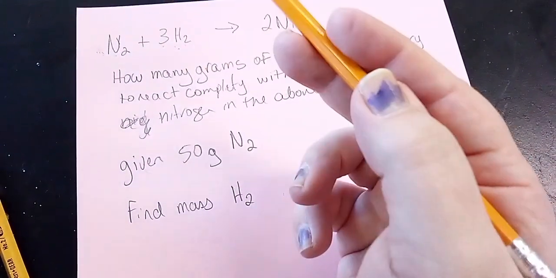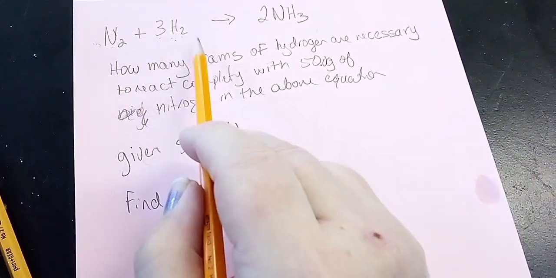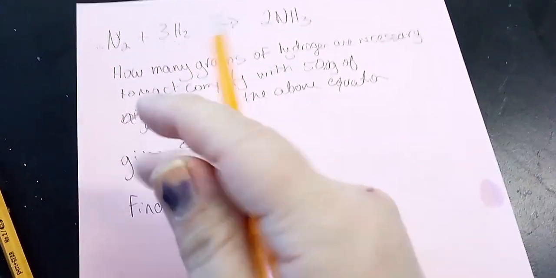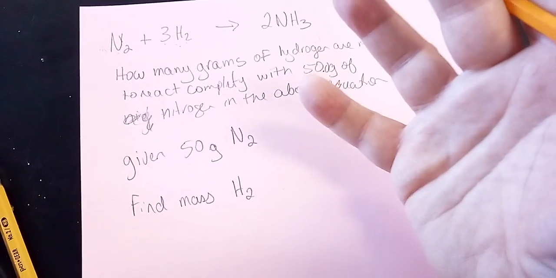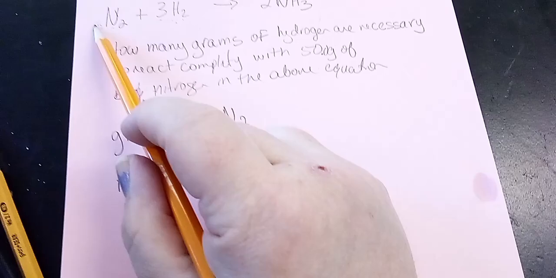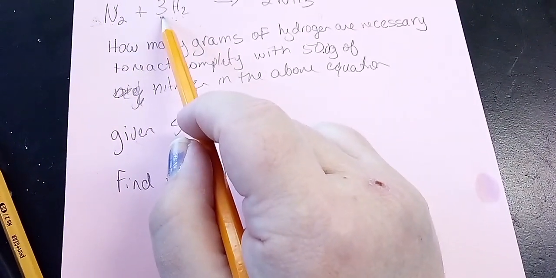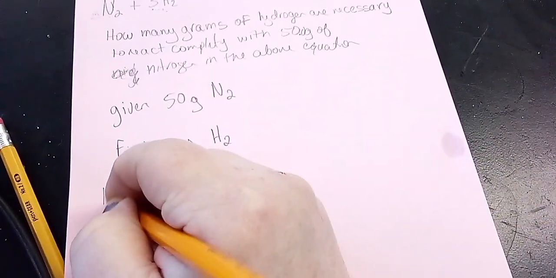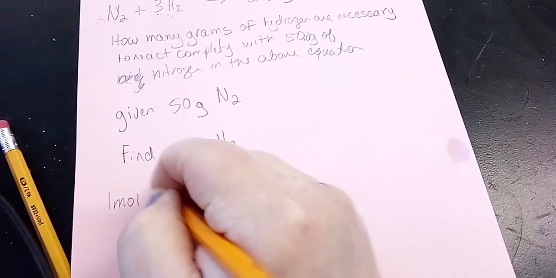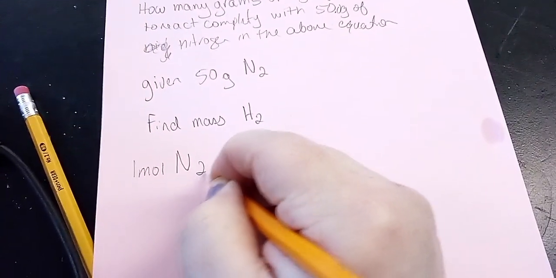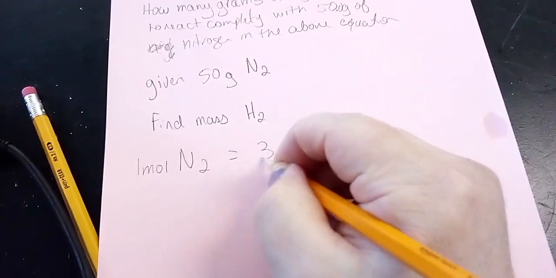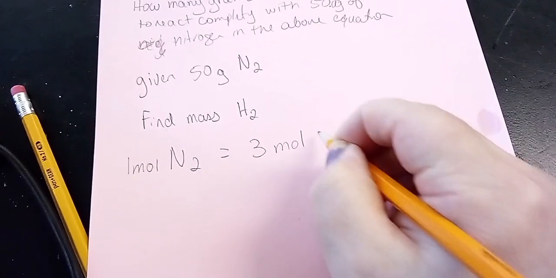Or you can also see in molecules, 1 molecule of nitrogen will need 3 molecules of hydrogen, but because we're talking about stoichiometry, we see these quantities as moles. So again, every mole of nitrogen will need 3 moles of hydrogen for this reaction to happen. So my ratio is 1 mole of nitrogen will need 3 moles of H2.